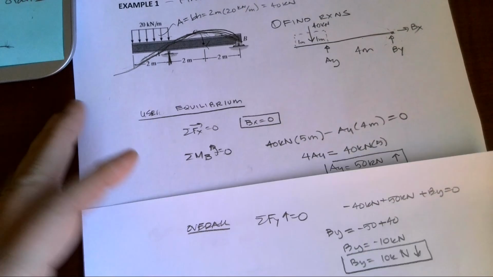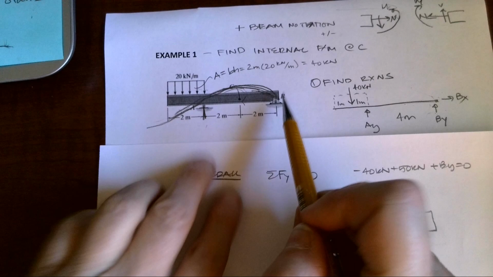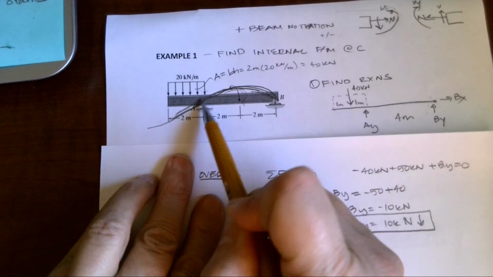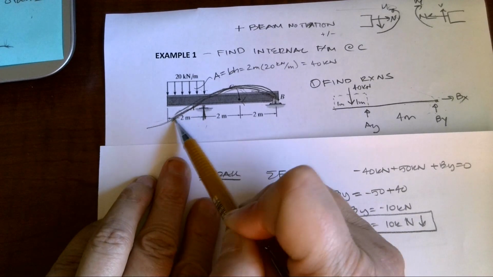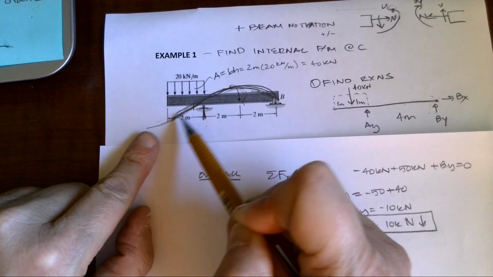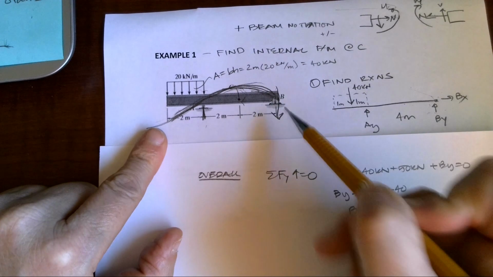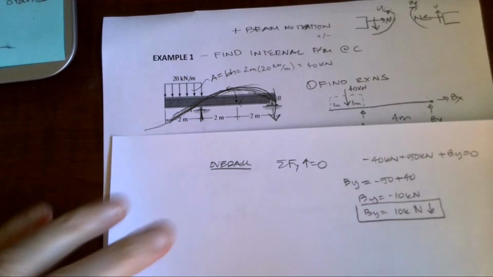Okay, can a reaction pull down? Yes, it can. If we want to look at our picture here, as this beam wants to follow its load pushing down, it really kind of wants to go up. So B is having to pull down to keep it back in place. So yes, it makes sense that BY is going down.